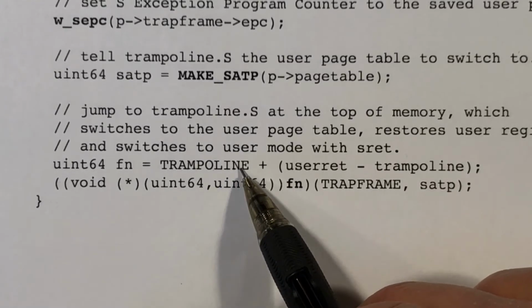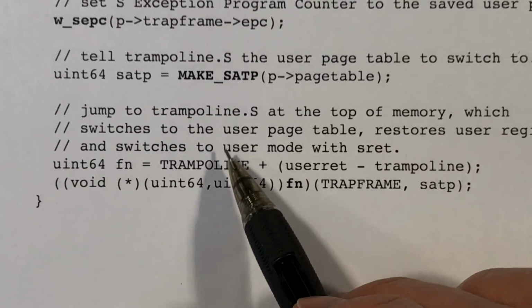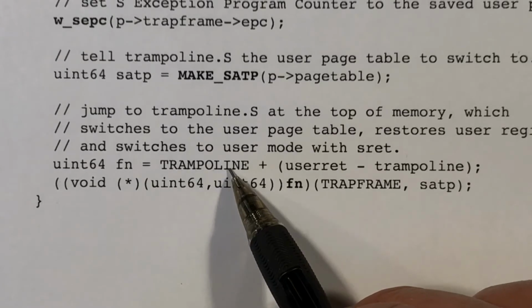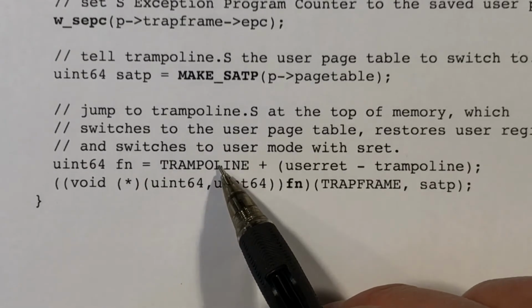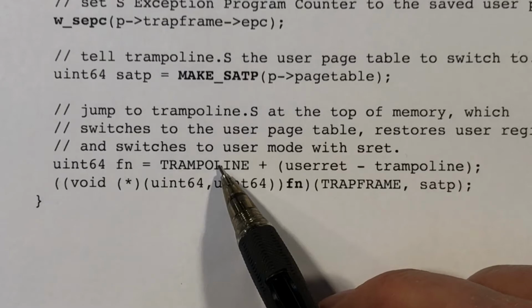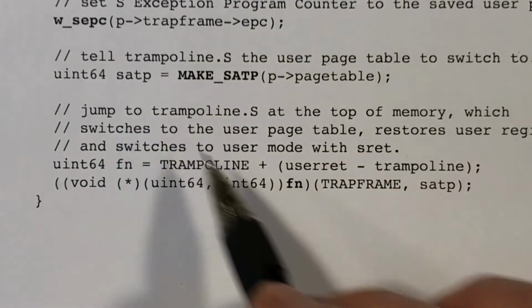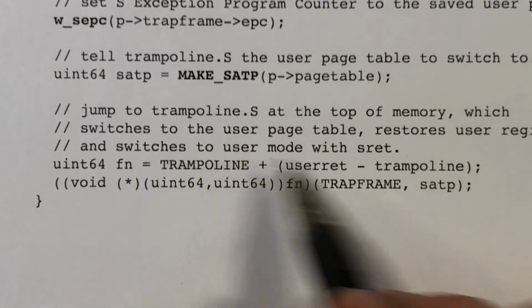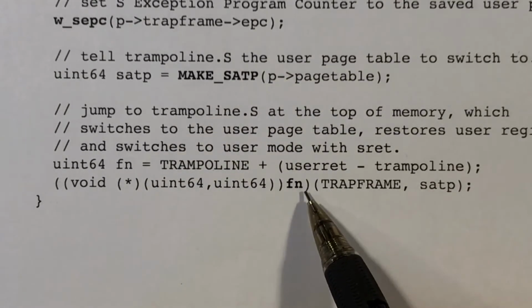And remember that trampoline page is mapped into all address spaces. We are executing in the kernel's address space, so that's fine. It's also mapped into the user's address space, so it doesn't matter what value of the SATP register we have. But in any case, we get the pointer to the user ret code, and then we call it.